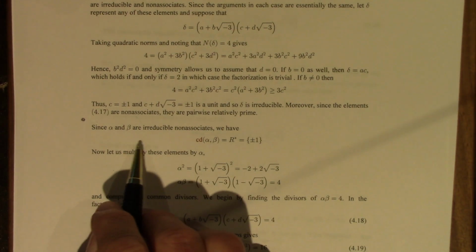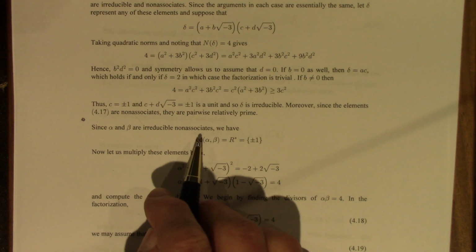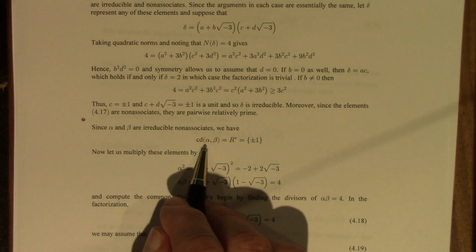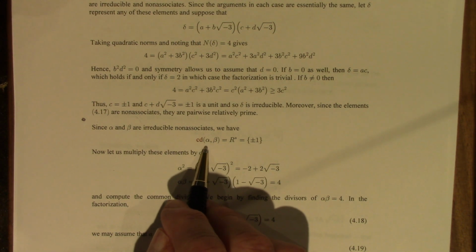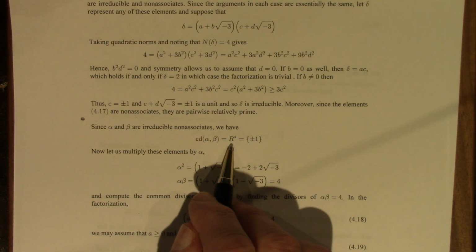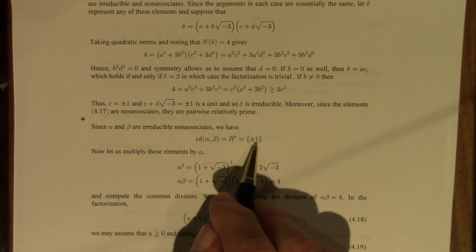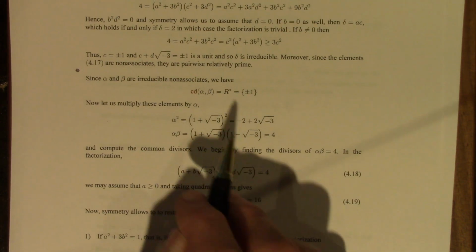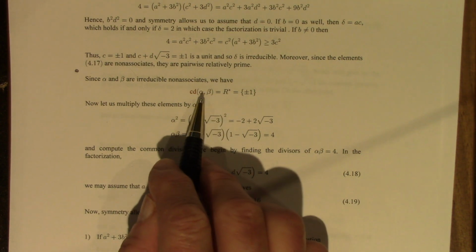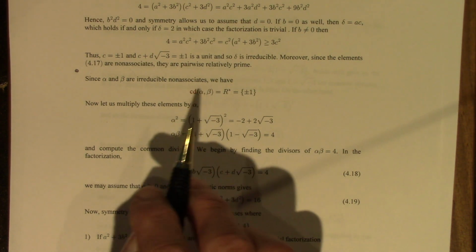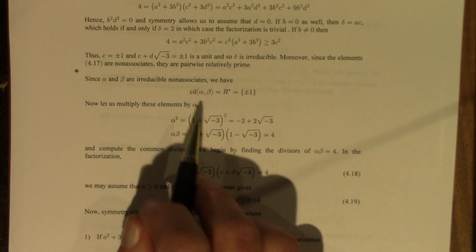Now, since alpha and beta are irreducible non-associates, the set of greatest common divisors of alpha and beta is the set of units, which in this case consists of just the numbers positive and negative 1. Now let's multiply these two elements, alpha and beta, by alpha.